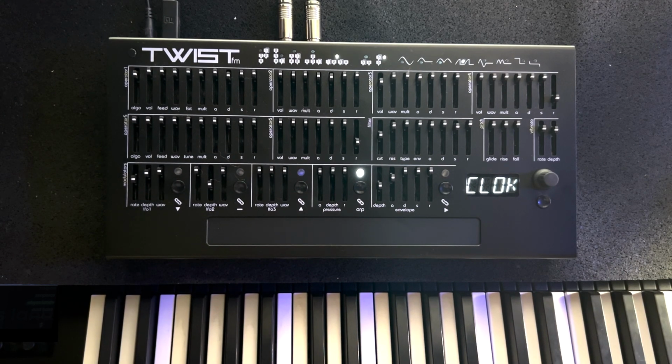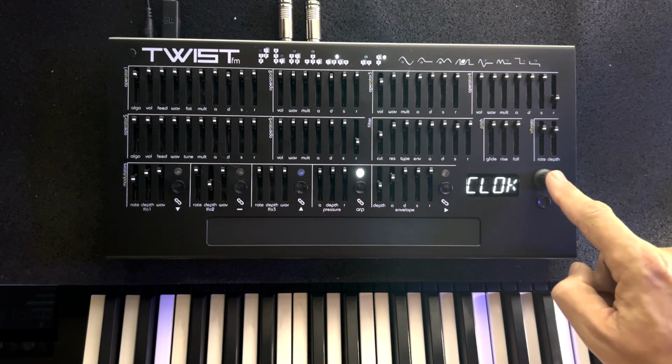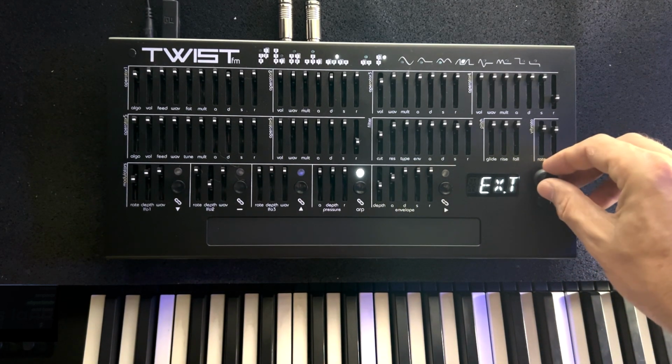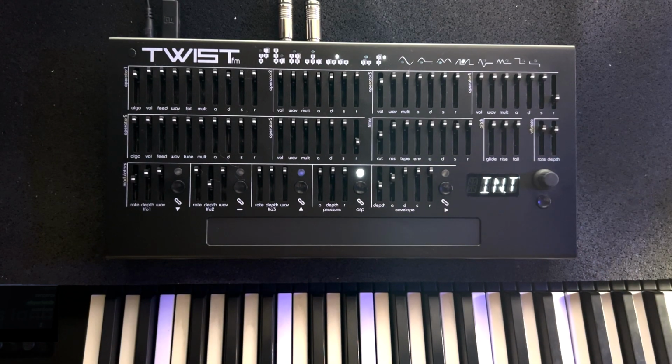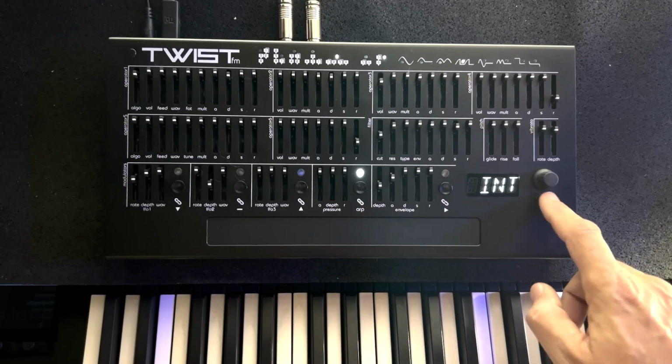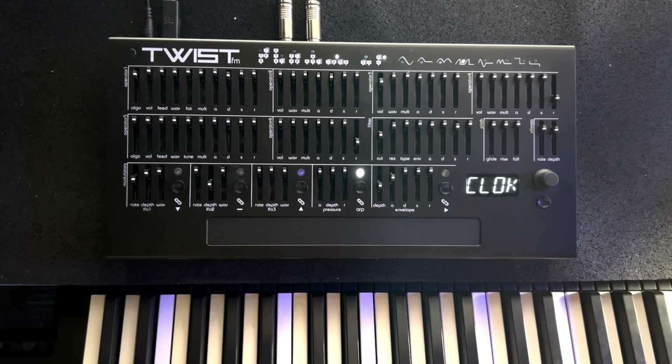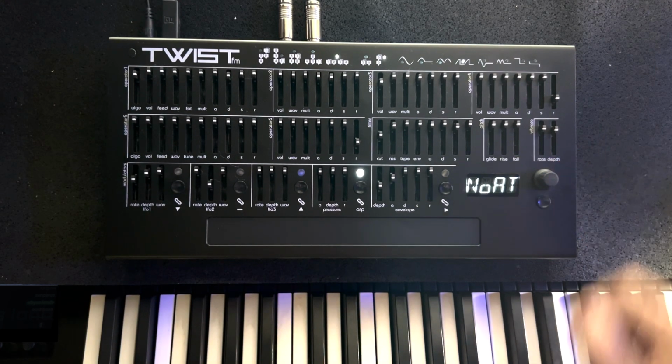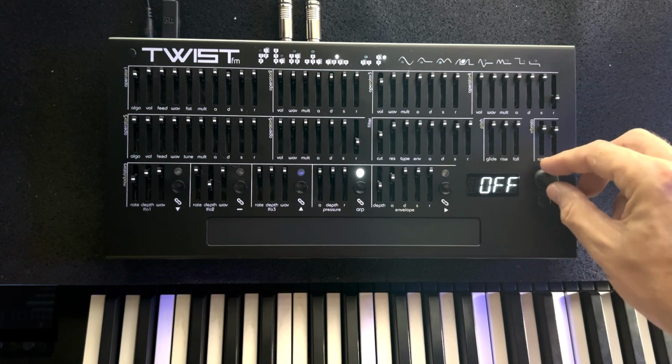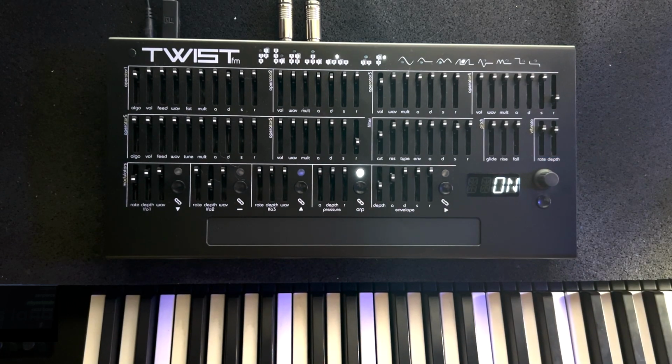The clock menu is used to choose between internal and external MIDI clock. When internal is selected, TWISTfm will use the BPM parameter defined in the preset menu. We highly recommend using a keyboard with polyphonic aftertouch, or even channel aftertouch, but if your keyboard doesn't have aftertouch, you can activate no aftertouch mode and TWISTfm will handle velocity as aftertouch.